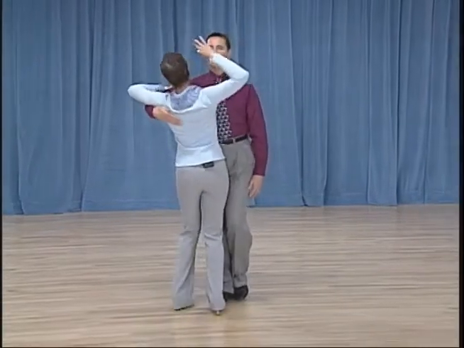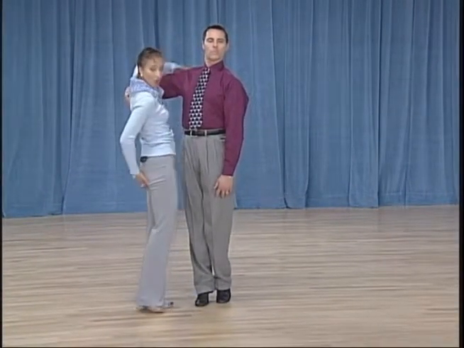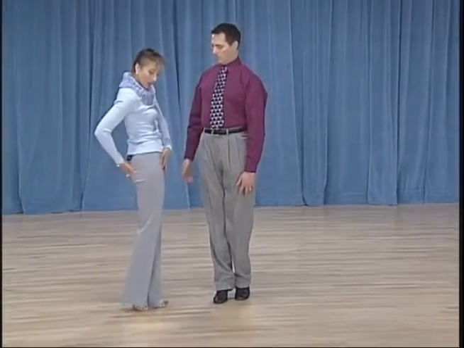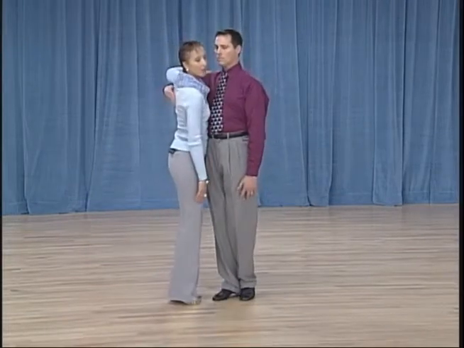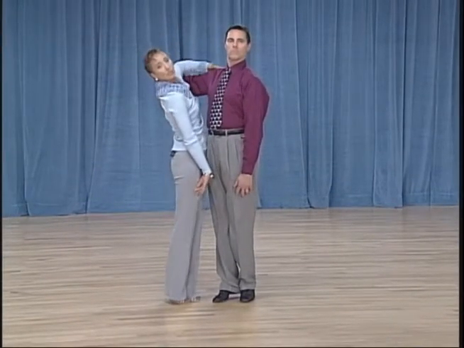I'm going to demonstrate for you this promenade position. I'm going to stay here. My hip will go up and more under. So I'm not creating my hip behind here. I'm going to go more under and up.